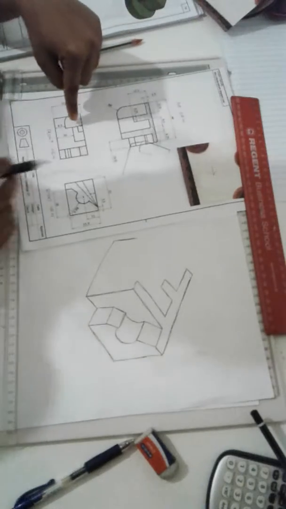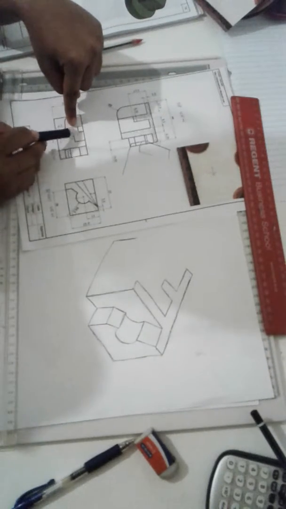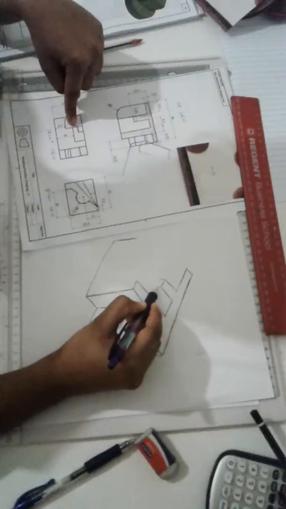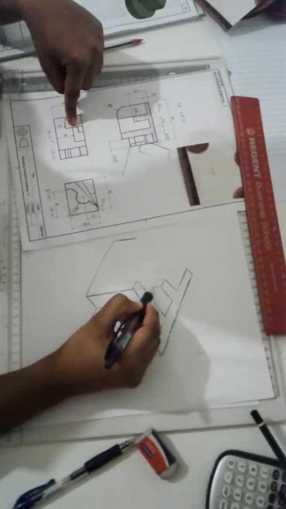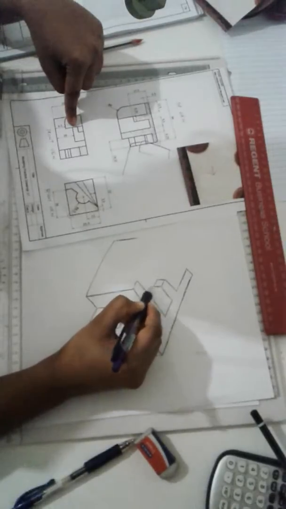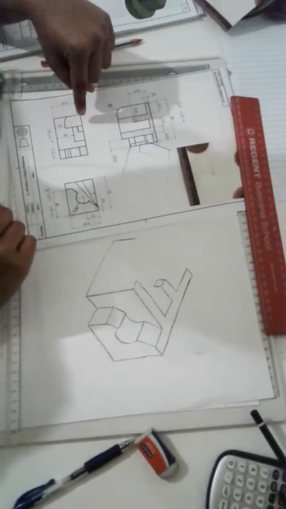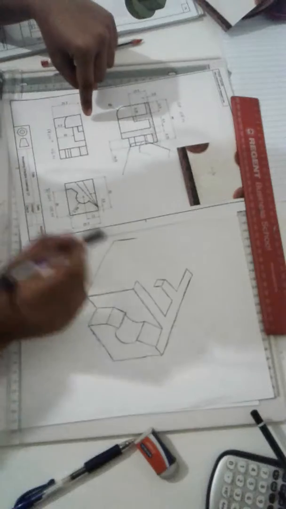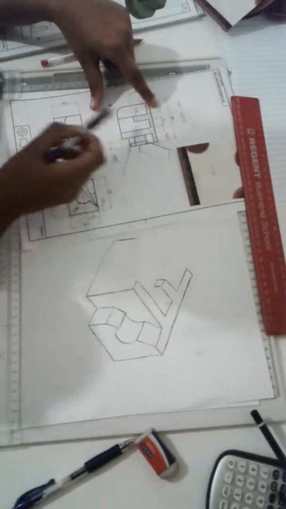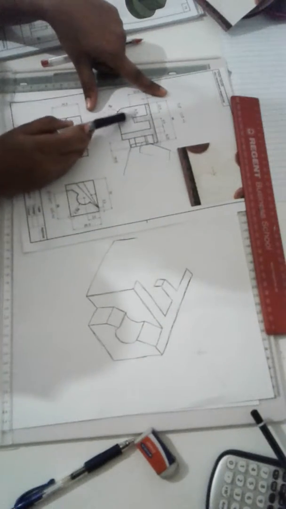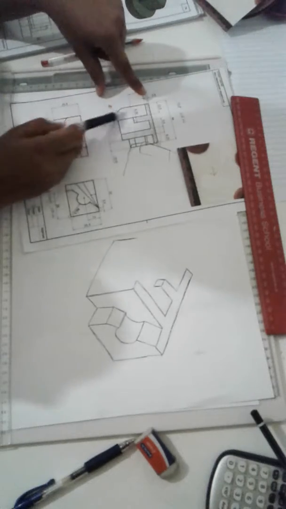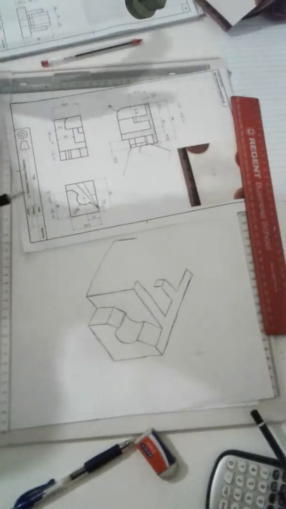Okay, let's draw this little cube over here, this little square. That's a simple enough thing to understand. There, right? Alright, so this part over here, this little weird shape, we're going to draw that now.